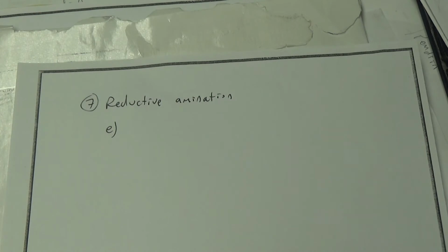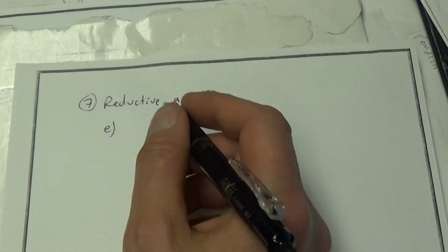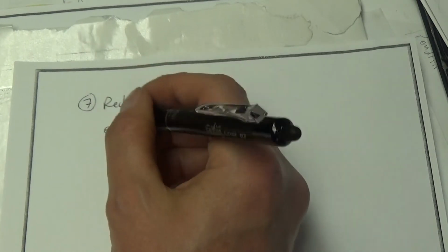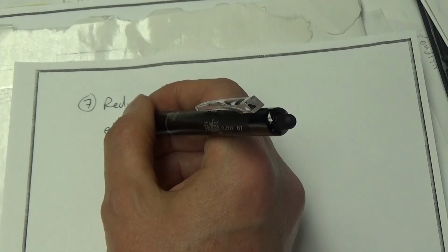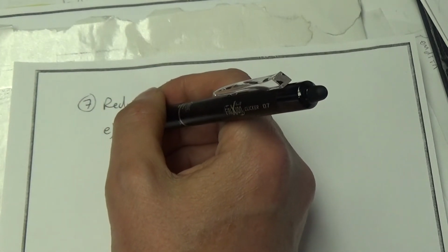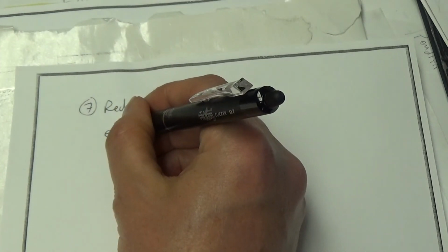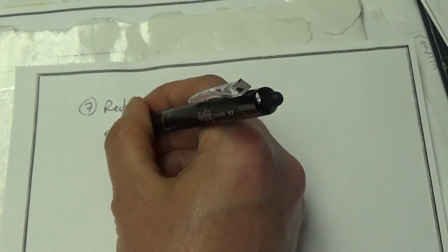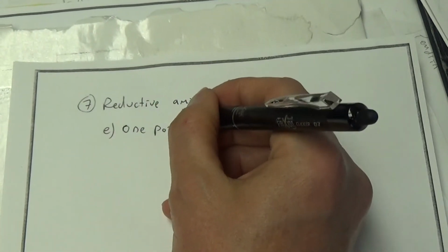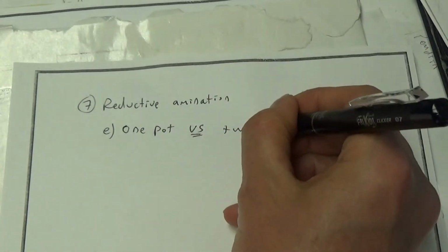Okay, another little tidbit about reductive amination, and the book mentions this also, is that we can do it in a couple different manners. We can do what I'm going to call a one-pot procedure versus a two-step procedure.